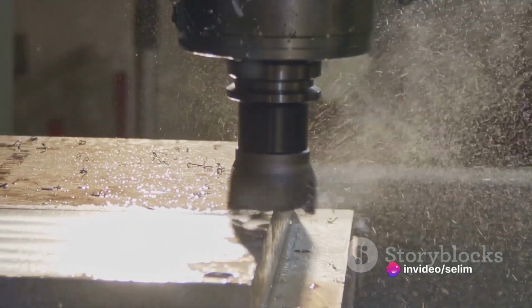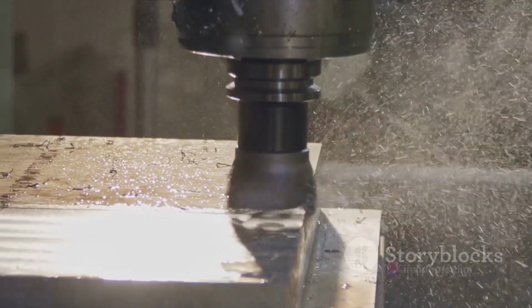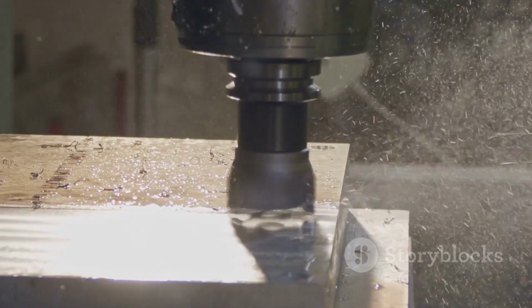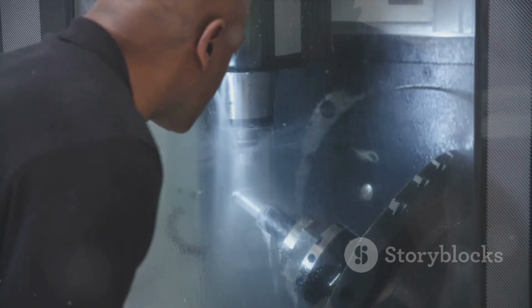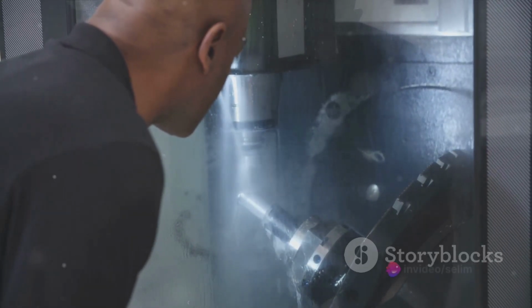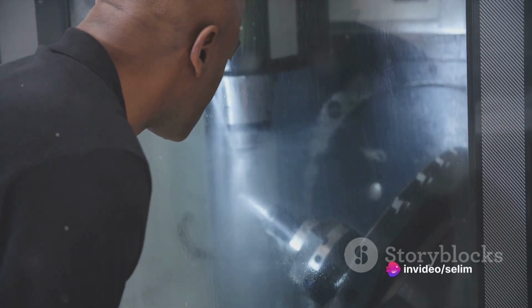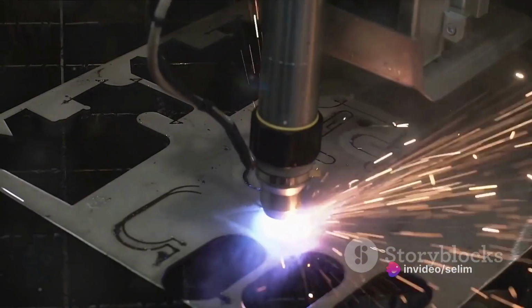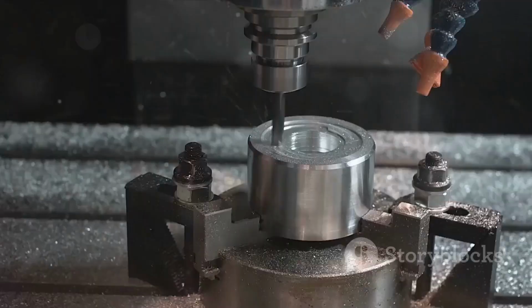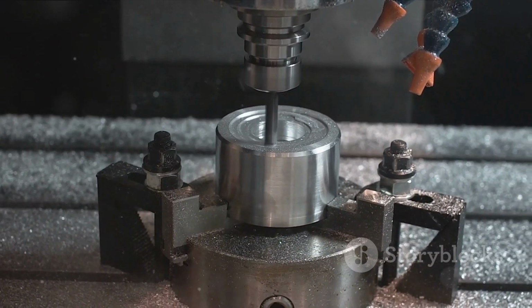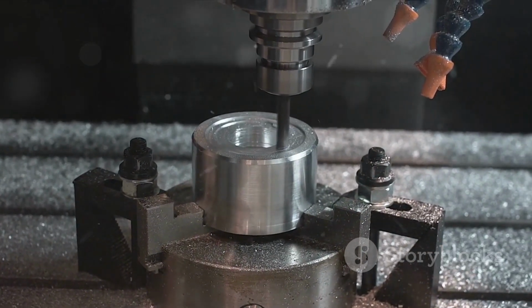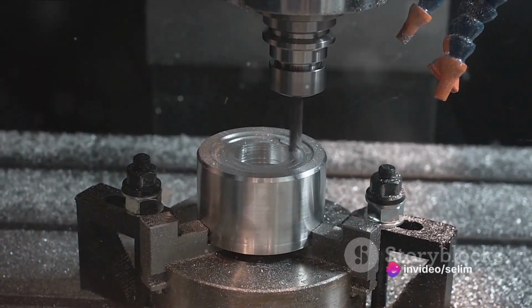Once the machine has received the G-code, it gets to work. The machine operator loads the raw material into the machine and secures it in place. It's crucial that the material is secure, as any movement during the machining process could result in a part that's not up to specification. The cutting or shaping process begins when the CNC machine starts moving its tools according to the instructions in the G-code.